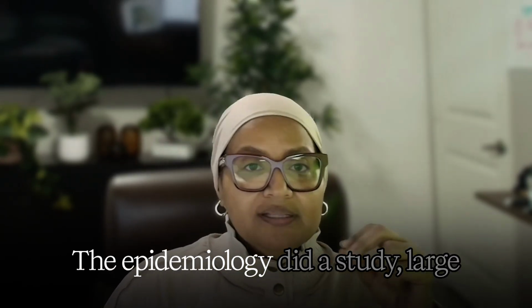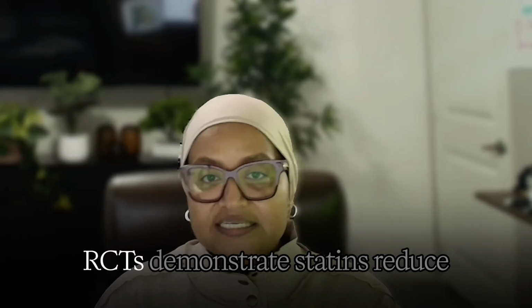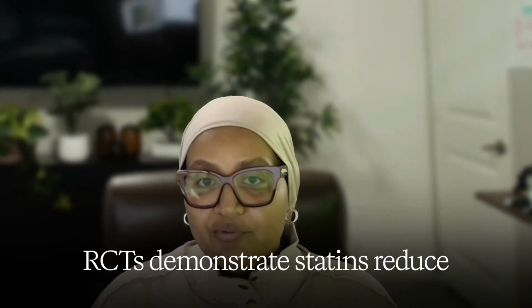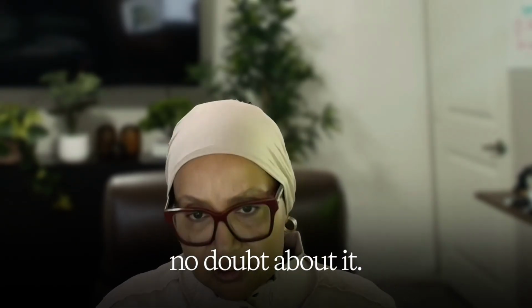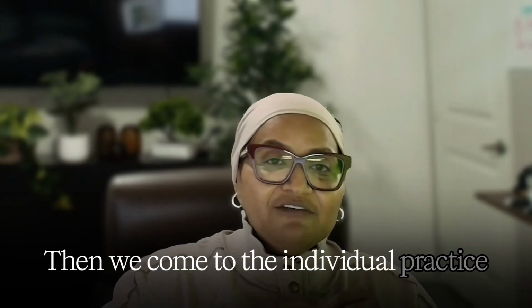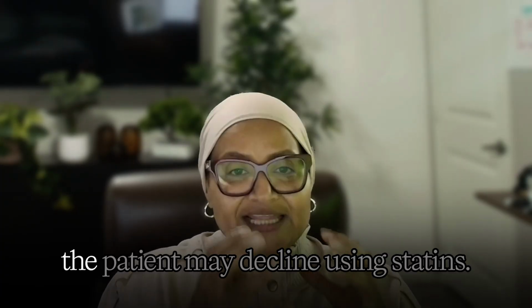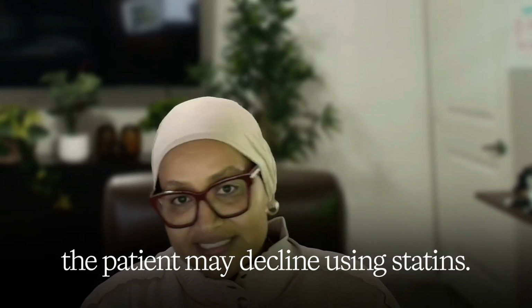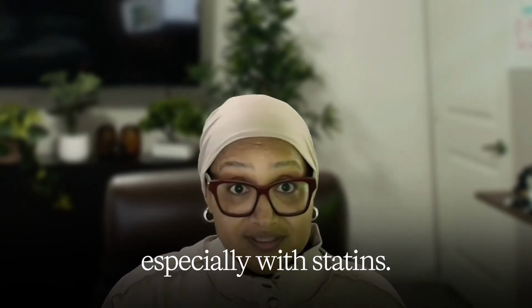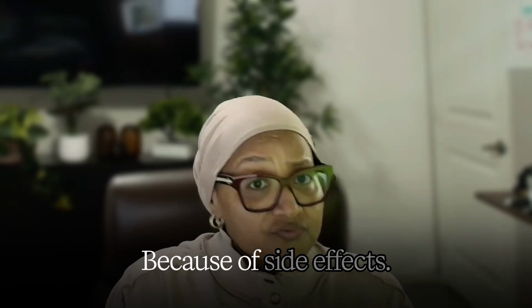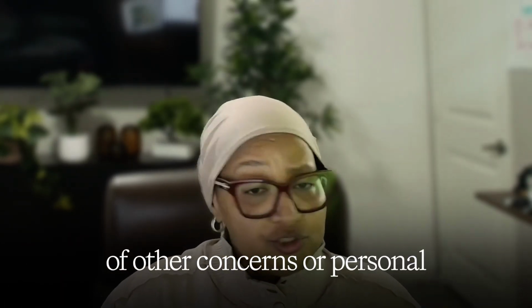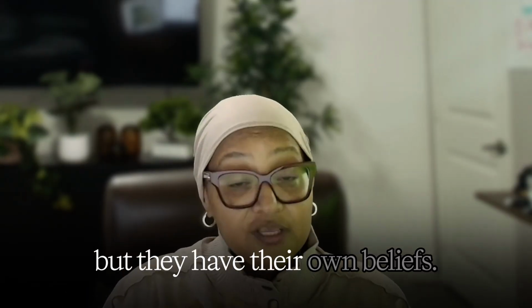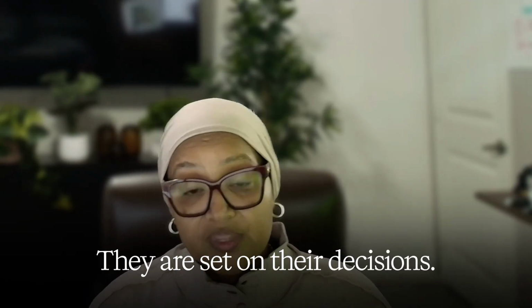The epidemiology did a study: large RCTs demonstrate statins reduce cardiovascular risk in adults with strong statistical significance. It's robust, clear, no doubt about it. Then we come to the individual practice. The patient may decline using statins. This happens so frequently, especially with statins. Why? Because of side effects, because of the cost, because of concerns or personal beliefs. Yes, you have the evidence, but they have their own beliefs and they are set on their decisions.